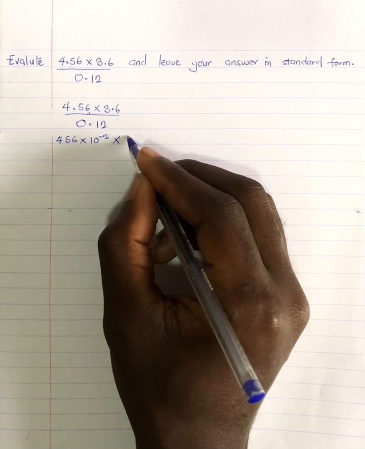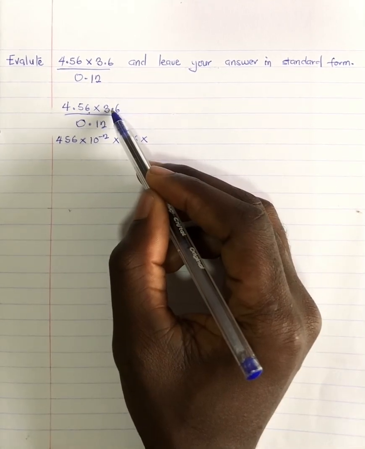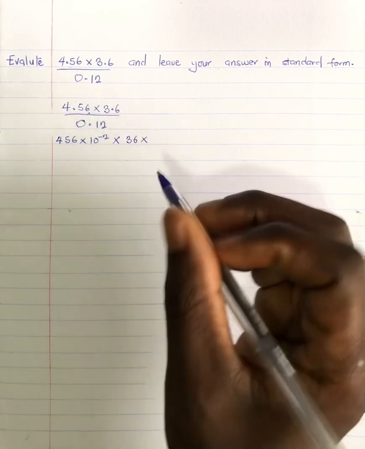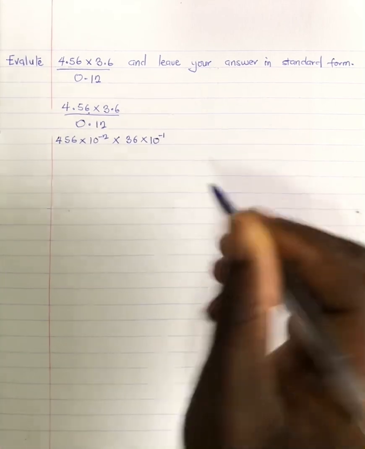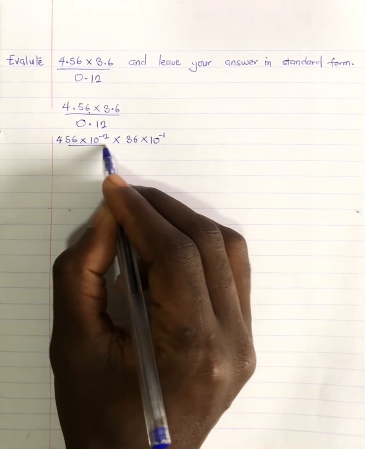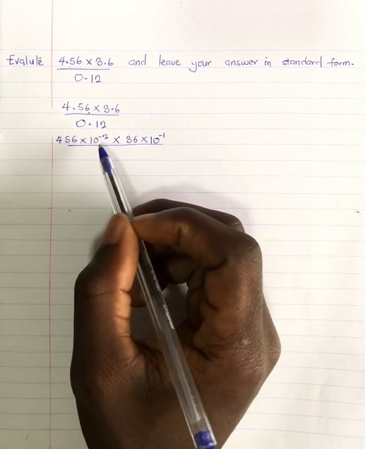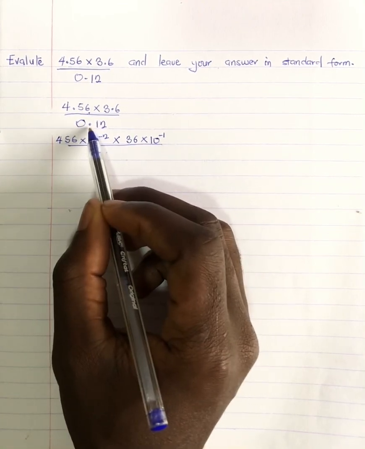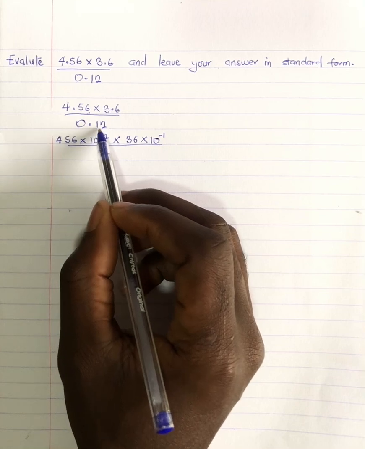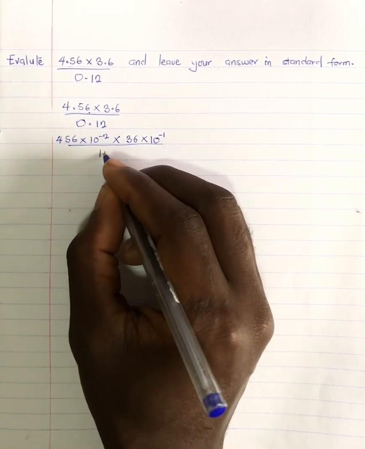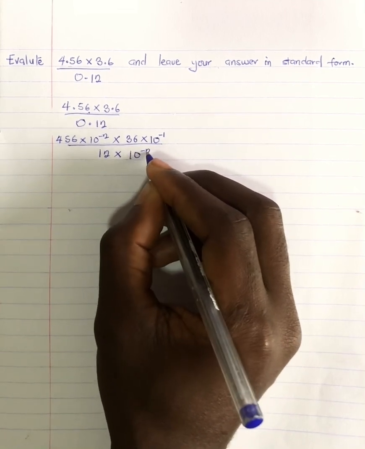Multiplied by, we repeat the same process here, but this time we moved the decimal point once. So we have a negative power of 1. Then all over, we are going to perform the same action here. I'm going to move the decimal point backwards. Then we have 12 multiplied by 10 to the power of -2.